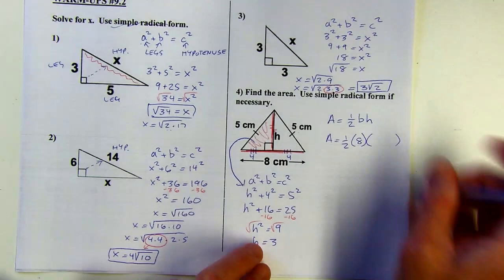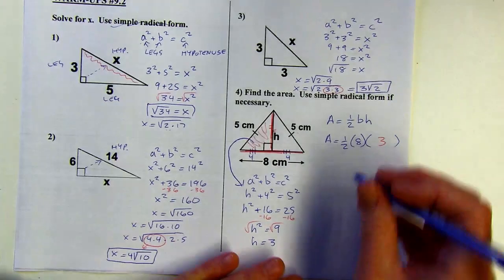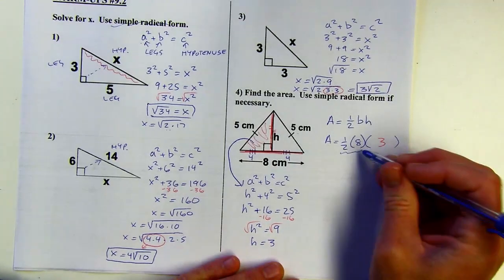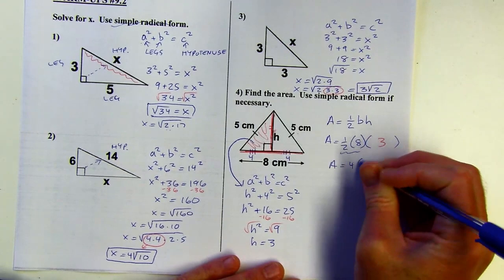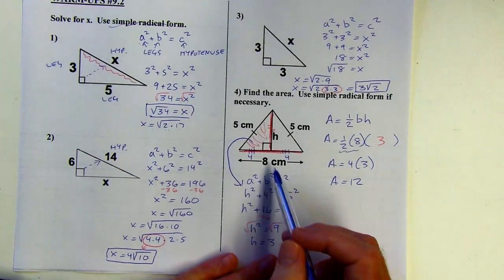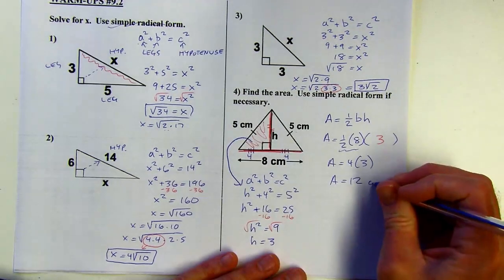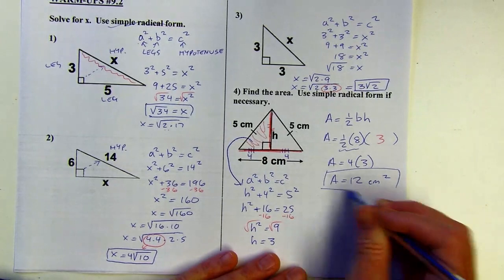I did all that work to find this, and now I can get the area of this triangle. Okay, so let's see, 1/2 times 8. That's just half of 8. That's going to be 4. And then 4 times 3 is 12. And I need to put my units in here since I have them. So I'm talking about centimeters, but with area, it's going to be square centimeters. And there is my area.